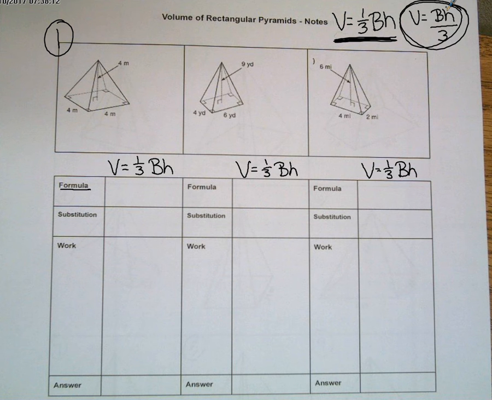And if you remember, that big B is the area of the base, so we actually have to change that into how we would calculate the area of a rectangle or a square. So the formula that we're going to use today is volume equals base times height divided by 3. And the reason that we are dividing by 3 is because it is a pyramid. In pyramids, we have to find 1/3 of that because they don't have a second base. They come up to a point.